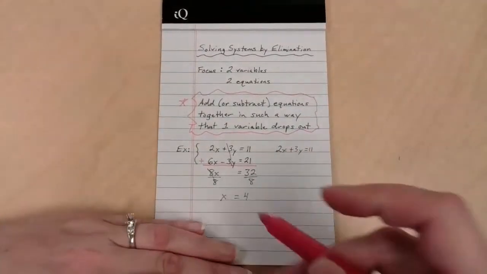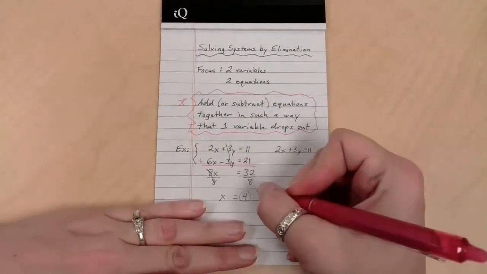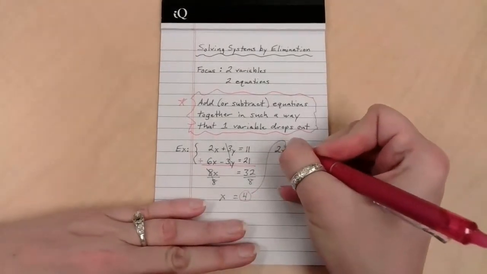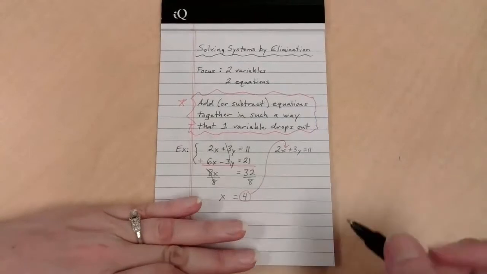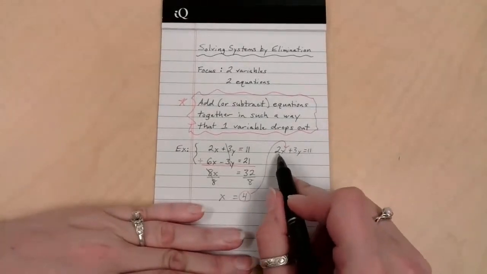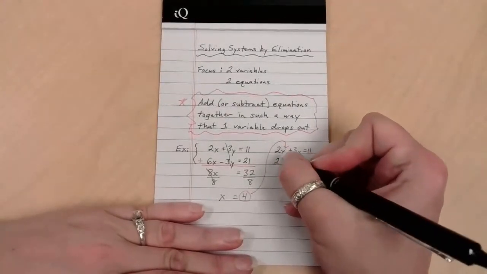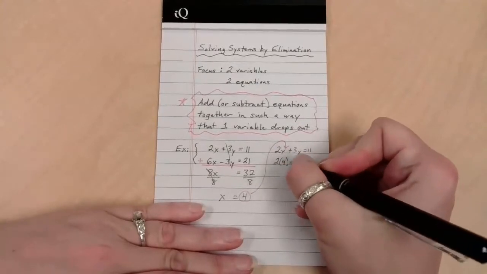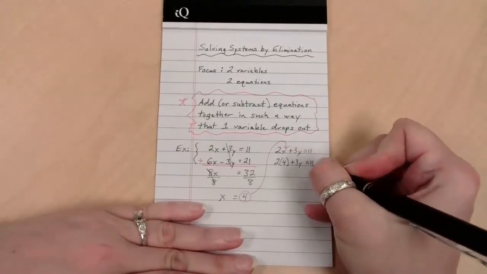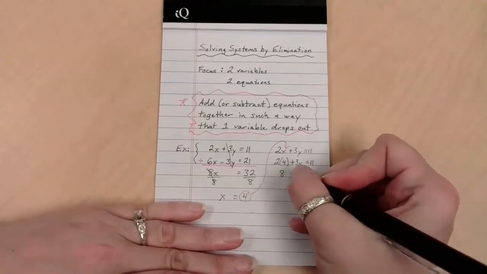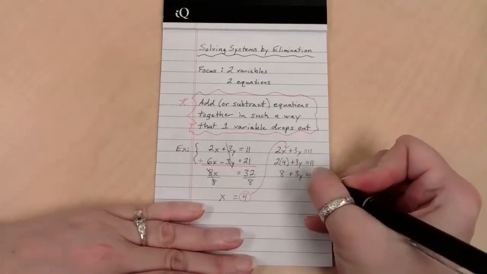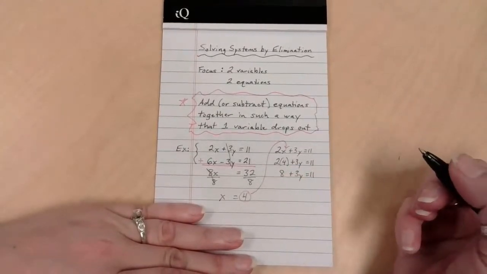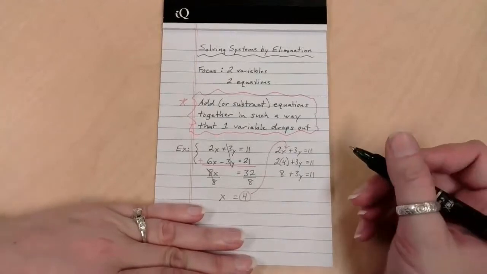And I'm going to say, you know what? I now know that x is 4, so I'm going to take, right there, the 4 and put it in place of the x. So instead of writing 2 times x, I'm now going to write 2 times 4. Still plus 3y, still equals 11. That means I actually have 8 plus 3y equals 11, and I can solve for y to get the other half of my ordered pair.